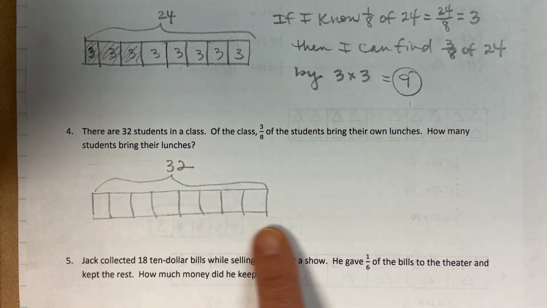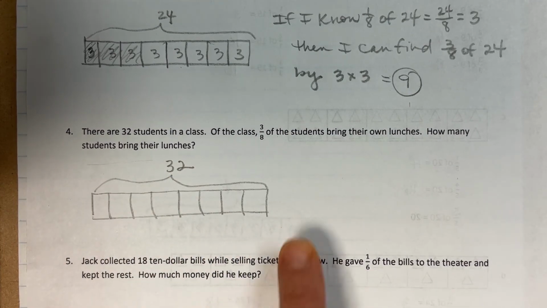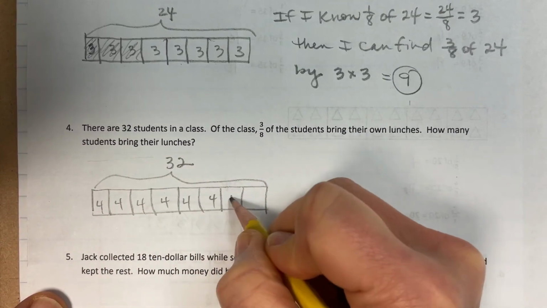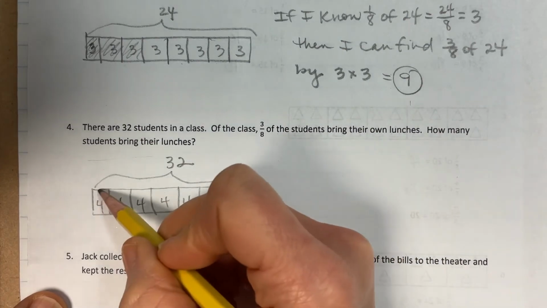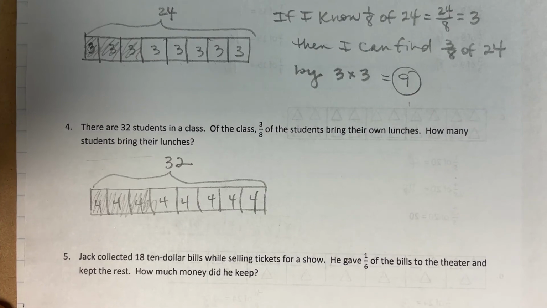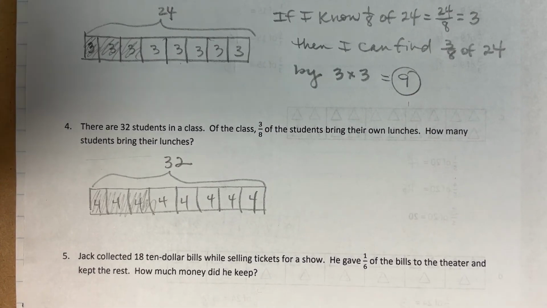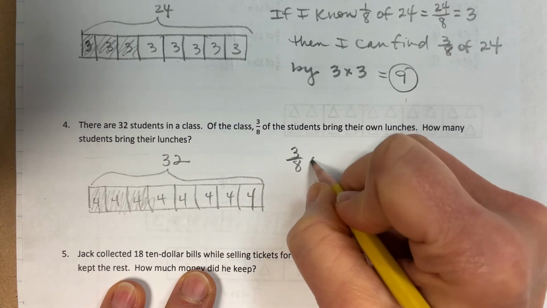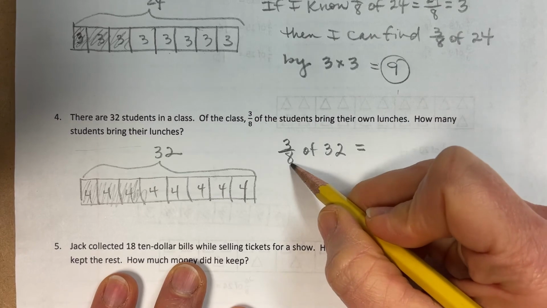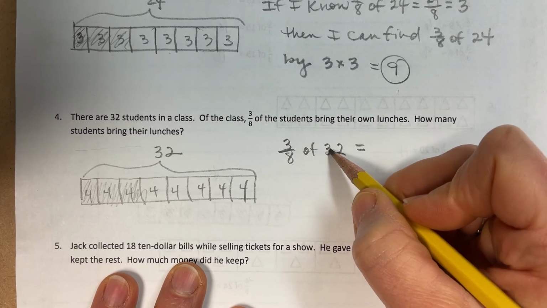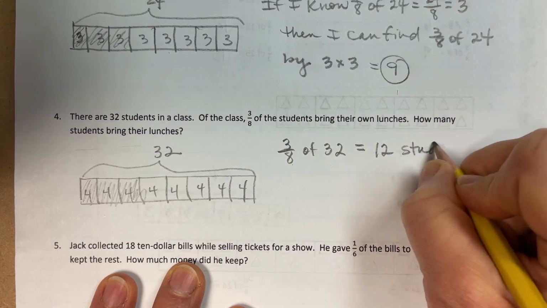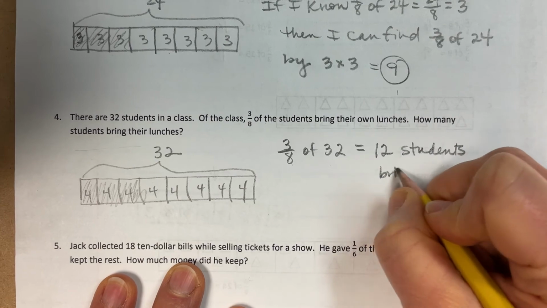Okay, now what goes in every box? 32 divided into 8 boxes. 32 divided by 8 is 4. So I know 4s go in all the boxes. And it says 3/8 bring their own lunch. That's this many bring their own lunch. So how many is that? Well, 3 groups of 4 is 12. Okay, so 3/8 of 32 equals, notice we said 8 divides into 32 4 times. That's what goes in every box. 4 times 3 is 12. So 12 students bring their lunch.